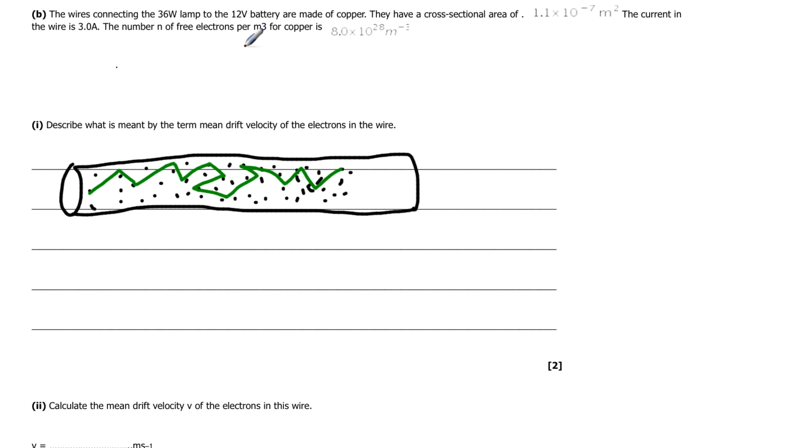And the mean drift velocity isn't to do with each section of its journey, it's to do with the average overall velocity. So its displacement from, say, its starting point here to its end point here. So we need to talk about that displacement divided by the time that it took to get there, and that gives us our mean drift velocity. So that's our first marking point. We need to talk about the idea that it's the average displacement.